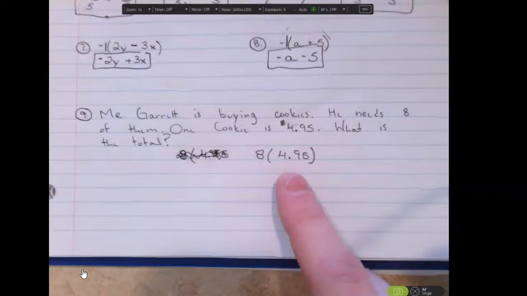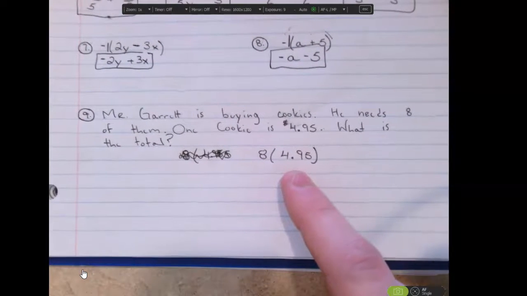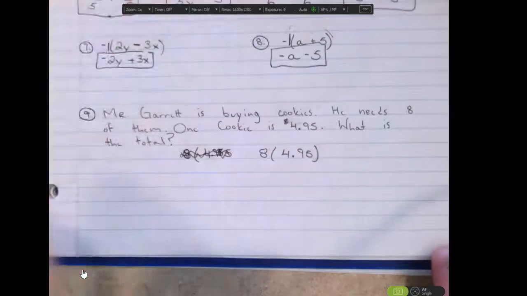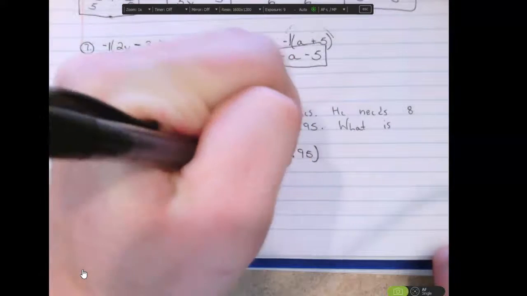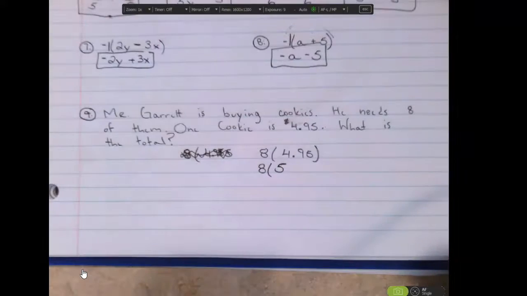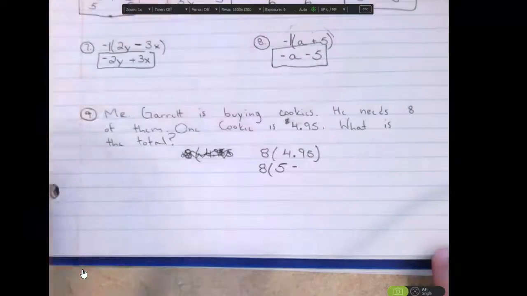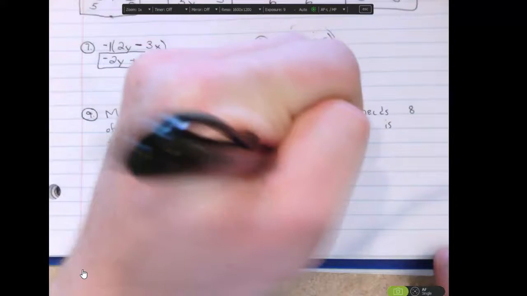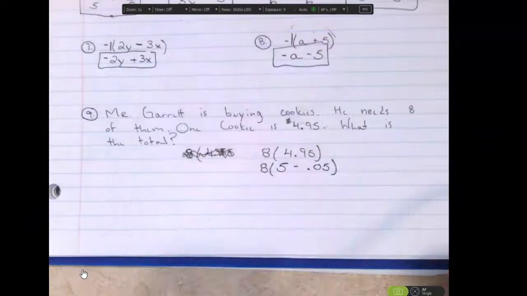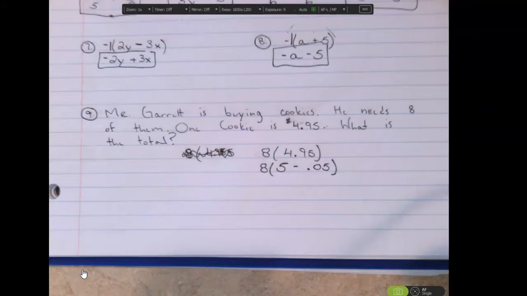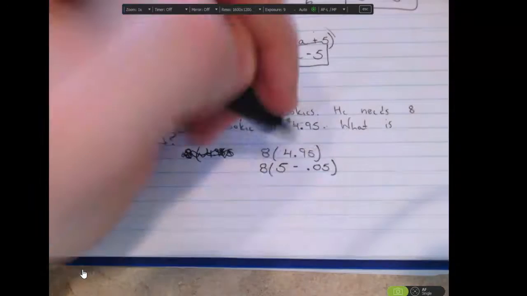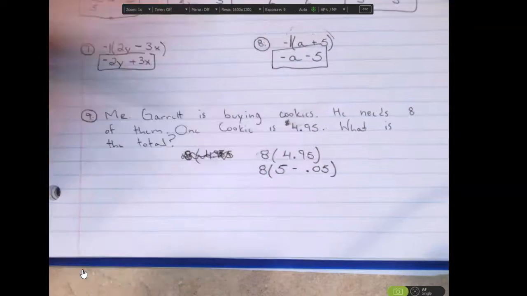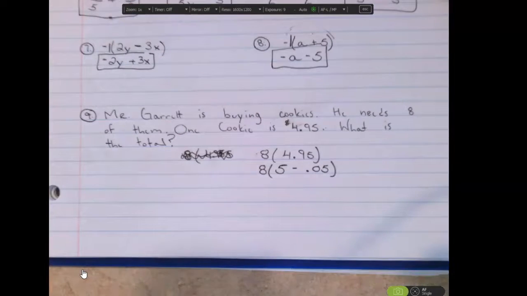Well, what is 4.95 close to? 4.95 is very, very, very close to 5. So I can do 5 minus 0.05. And if I subtract 5 minus 0.05, I'm going to get that 4.95. So these two expressions are the same.